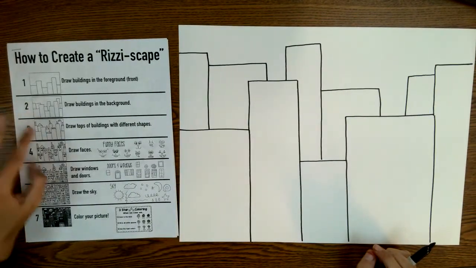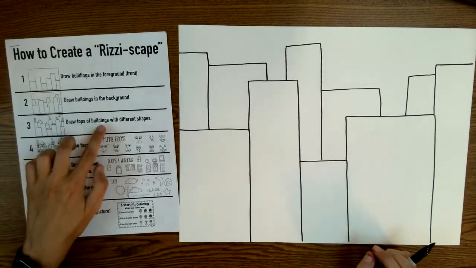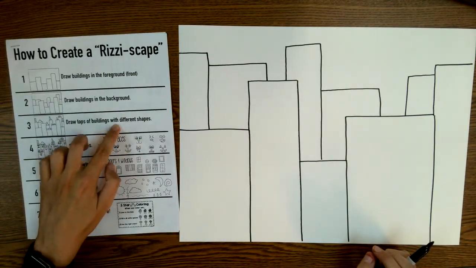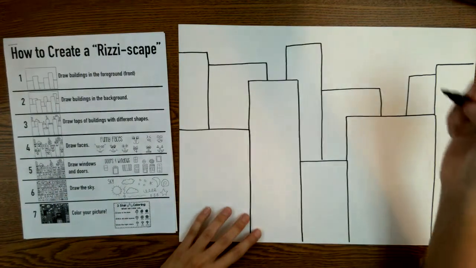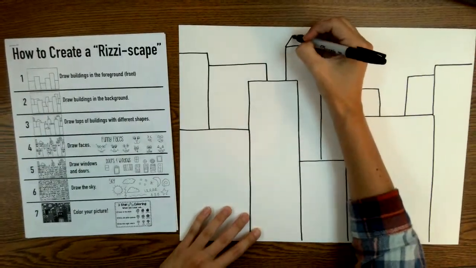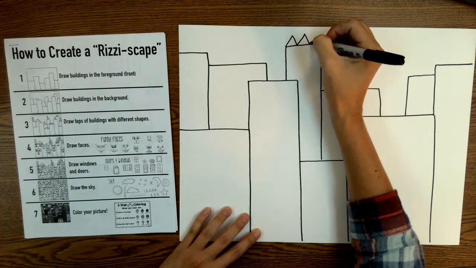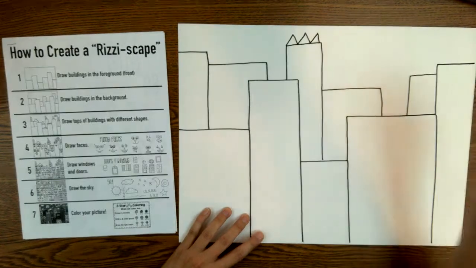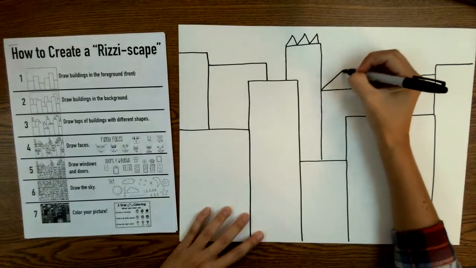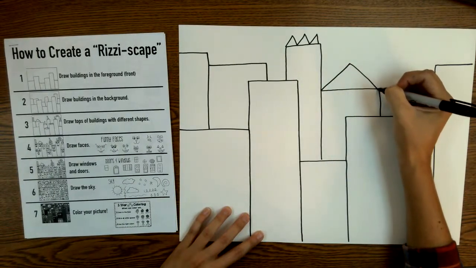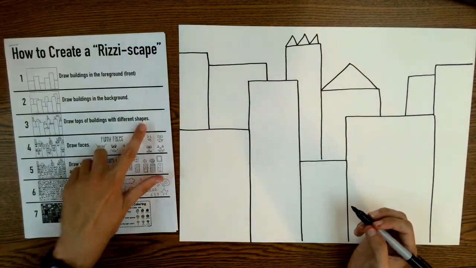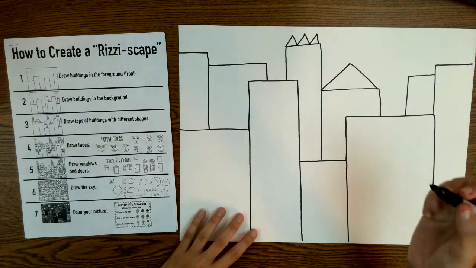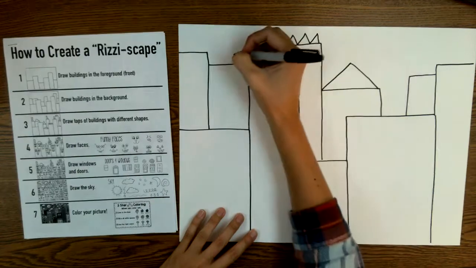Now I can move on to step number 3, draw tops of the buildings with different shapes. So it's kind of like giving your buildings hairdos. So I might do some triangles on this building. I might do one big triangle on this one. So when you're doing this, think about different shapes you could put on top of your buildings. You don't have to do them all if you don't want to.